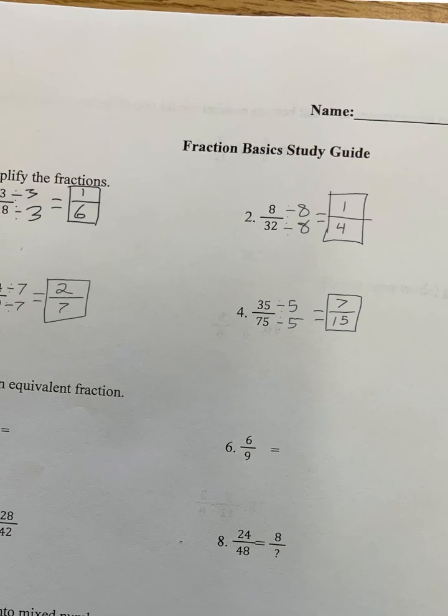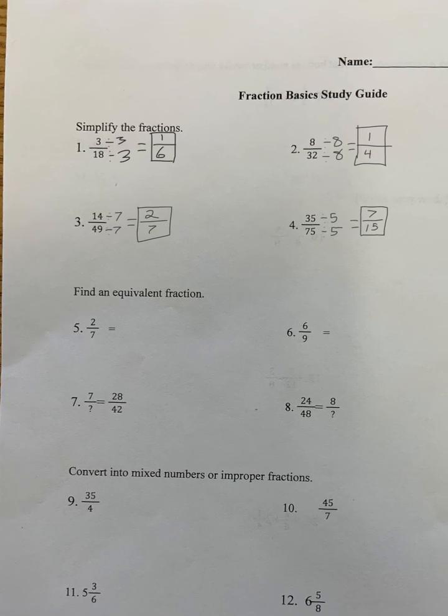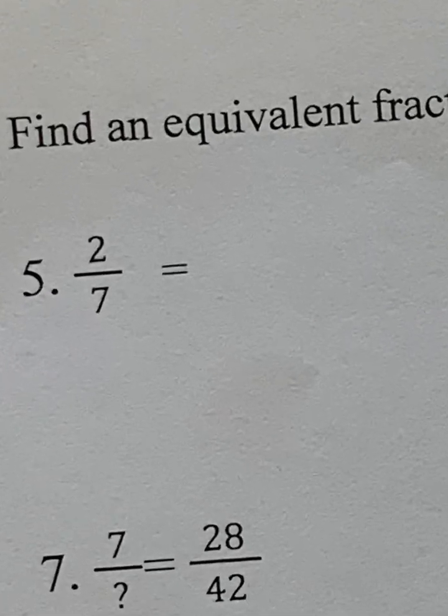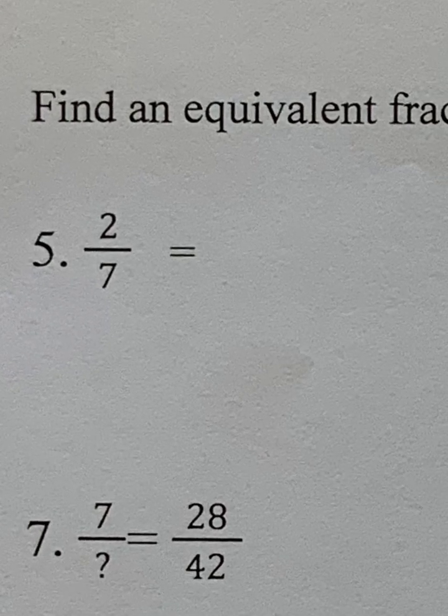Alright, let's move to the next set of questions. Questions 5 through 8 say to find an equivalent fraction. Question 5 specifically, the fraction is 2/7. An equivalent fraction is a fraction that has different numbers, looks a little different, but when simplified could still equal 2/7, or the fraction that is listed.